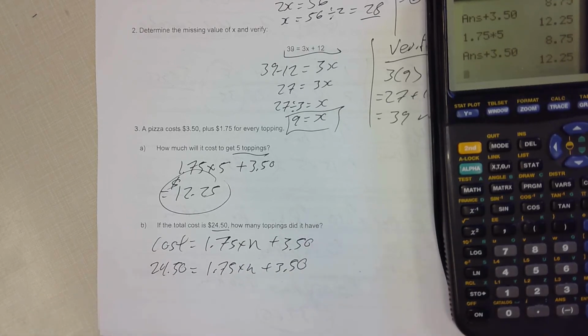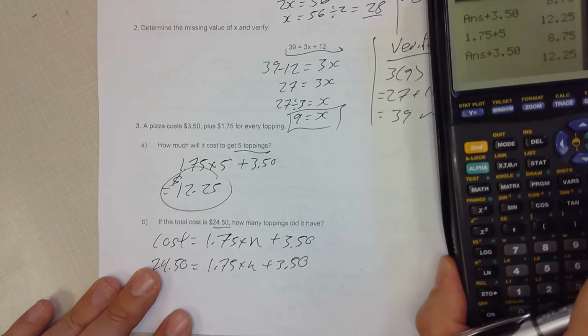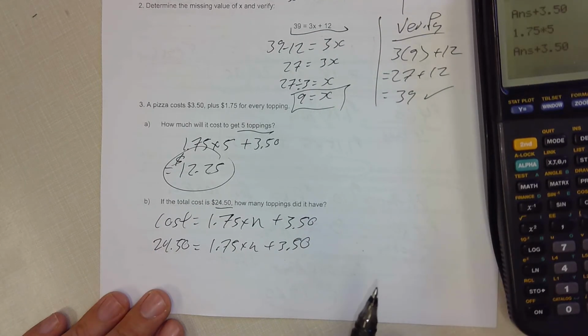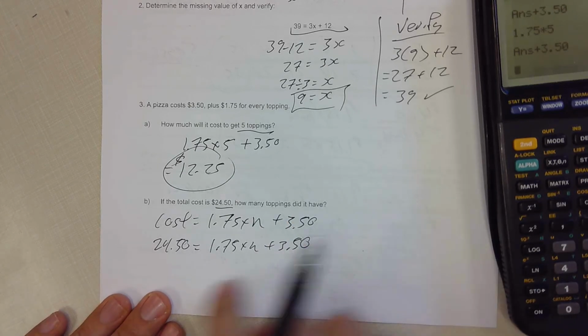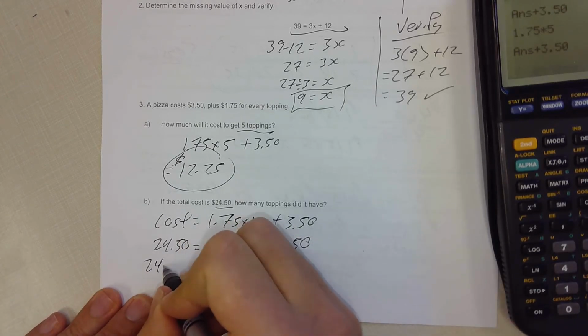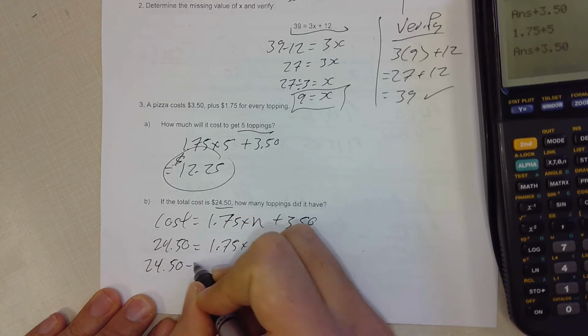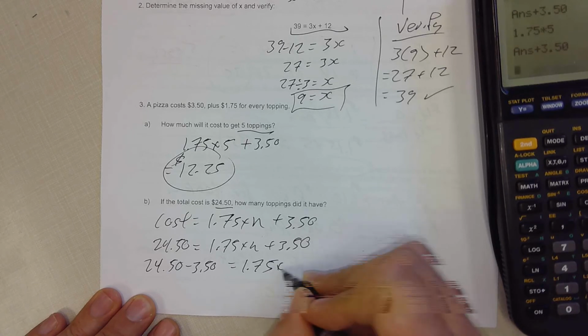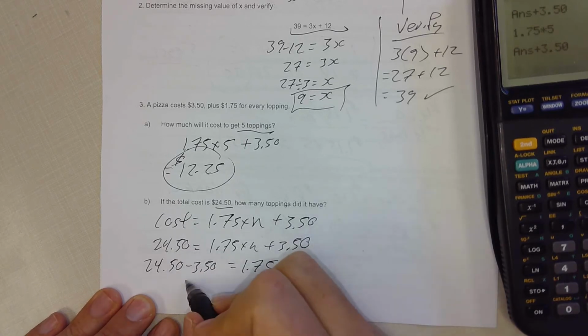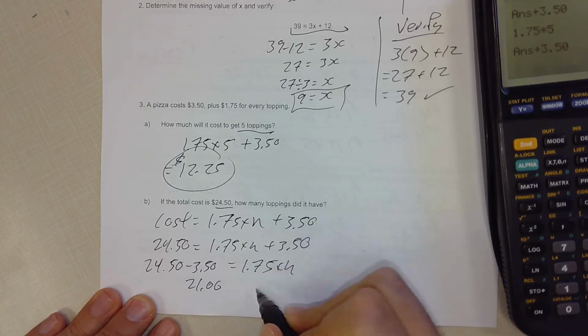Okay. I can guess and check at this, so I could guess for numbers. What I'm going to do in this case is I'm going to work backwards again like I did in the previous questions. So with this, I'm going to say I'm adding $3.50, so I'm going to take that away first. So that's the cost of the pizza, I'll take that away. So $24.50 minus $3.50 must give me the cost of the pizza toppings. All right, and that's going to give me $21.